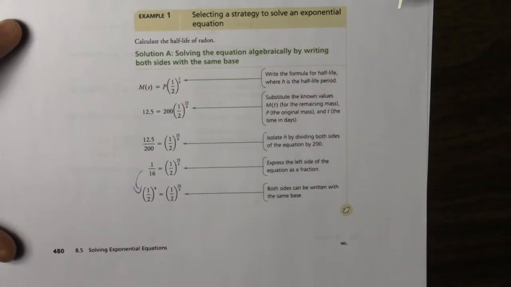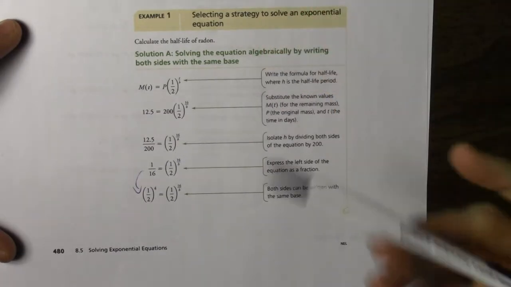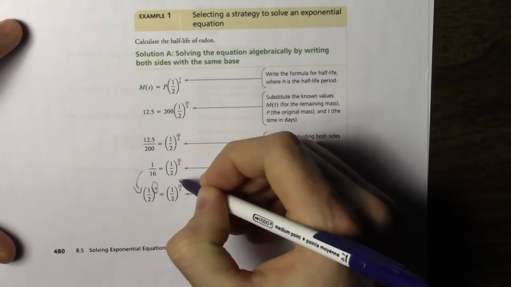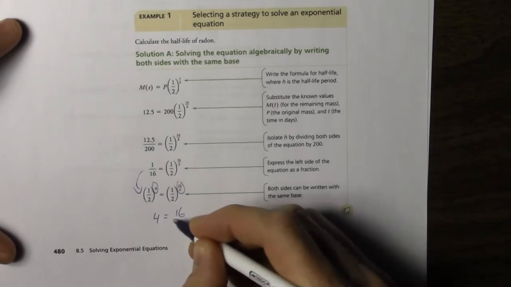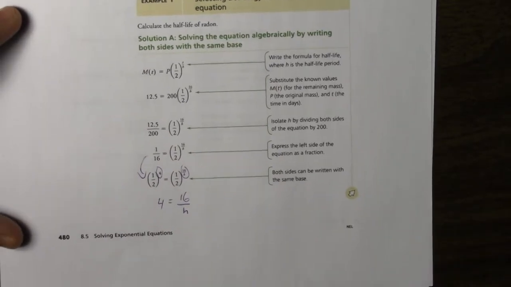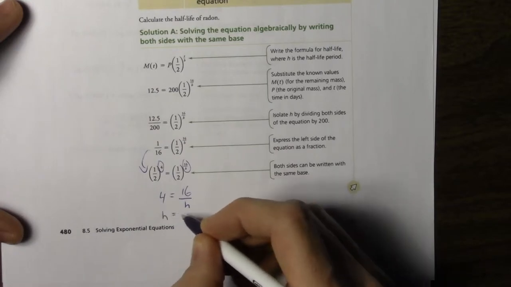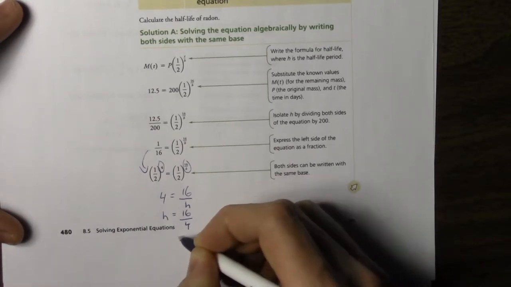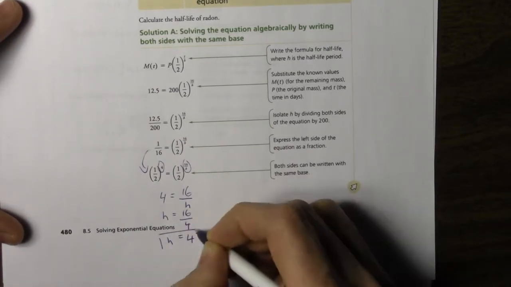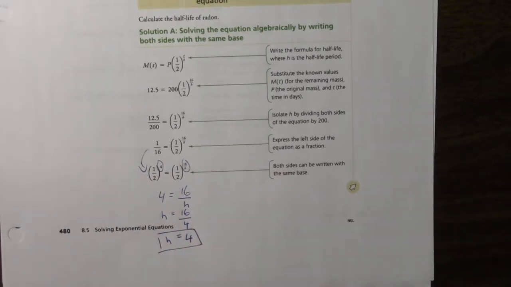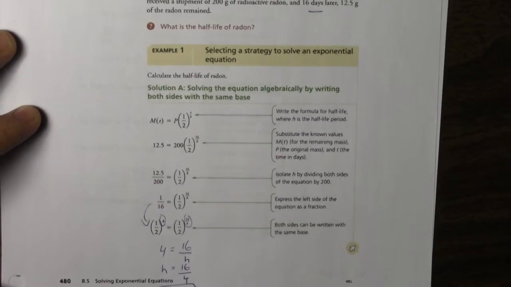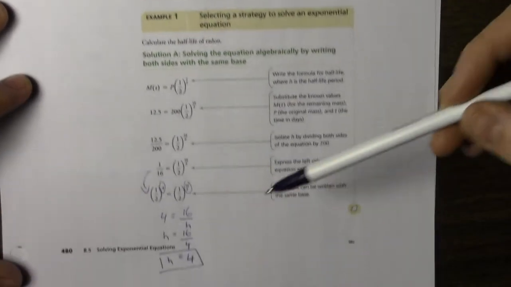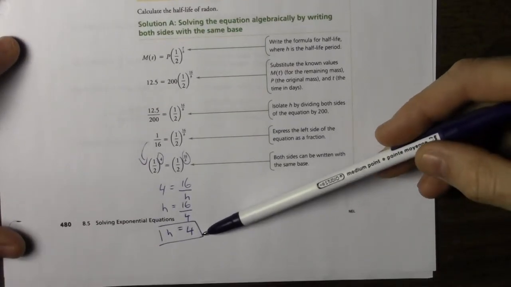Okay? So if we have them both now with the same base, we can equate the 4 and the 16 over h. So we have 4 is equal to 16 over h. And then we rearrange this. We get h is 16 divided by 4. H is 4. So the half-life then is 4. And the original question said in days. So it would be 4 days. Any questions about that?